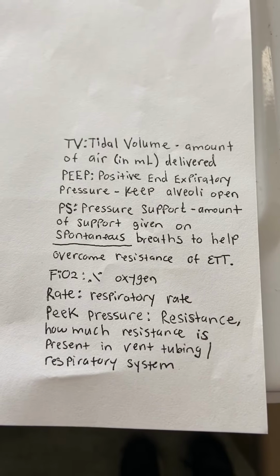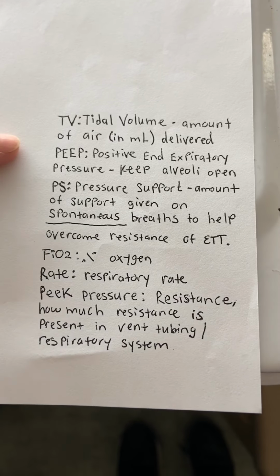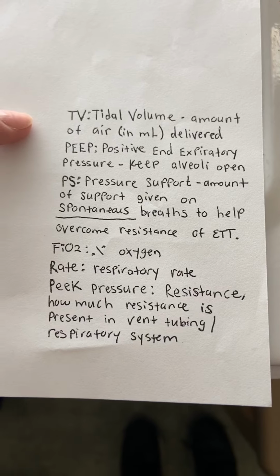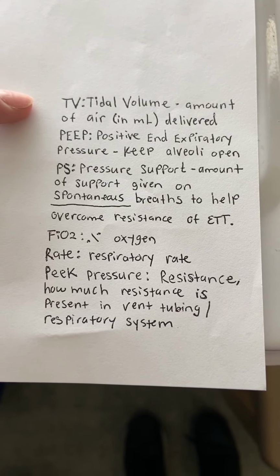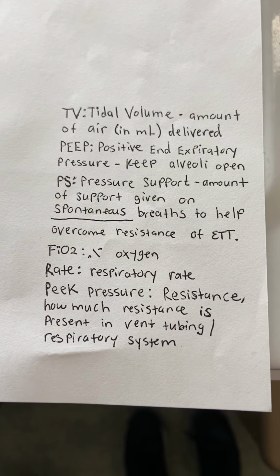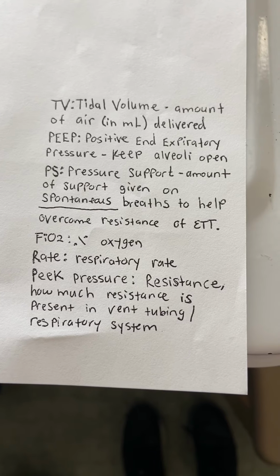All of this information is in the critical care resource binder, so please feel free to grab it if you need more resources. So starting off, just understanding what some of the aspects are. Tidal volume is the amount of air in milliliters that's delivered to the patient. So it's basically the size of the breath that we deliver to them.